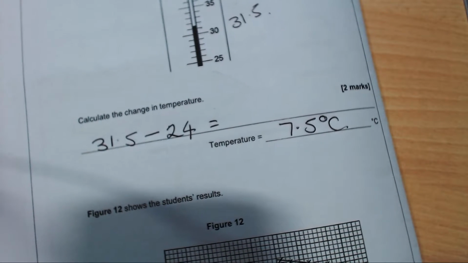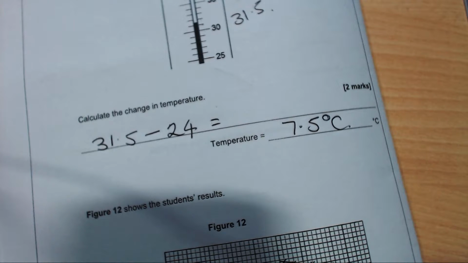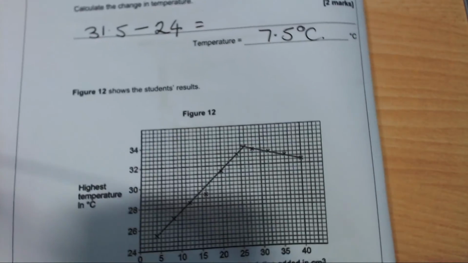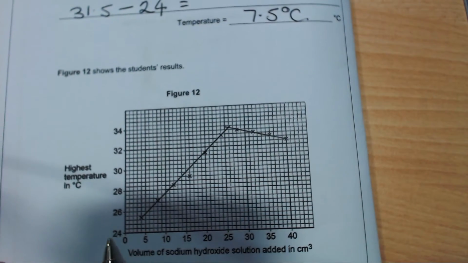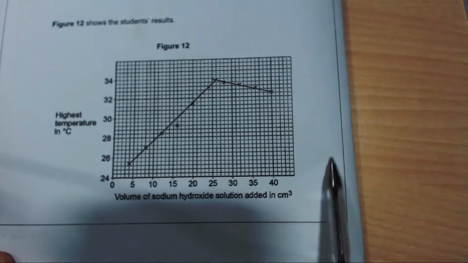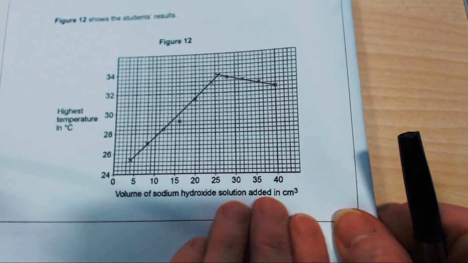Okay, so the difference between those 2 numbers. We've got a graph at the bottom for figure 12. Graphs are our friends. We shall be using that in a moment.